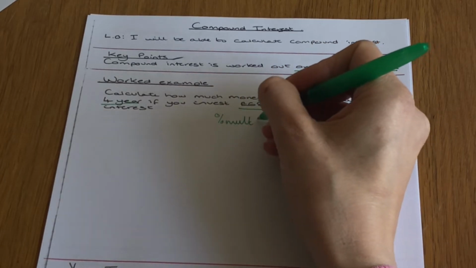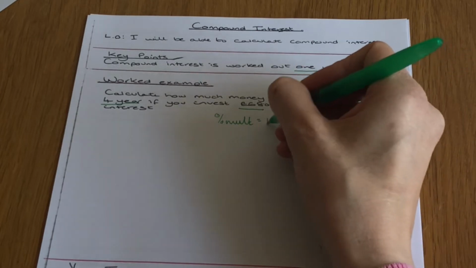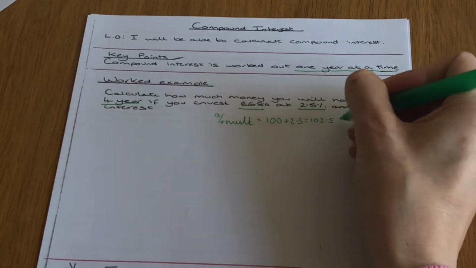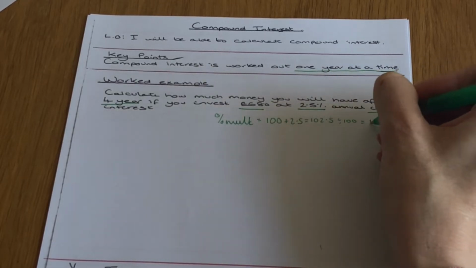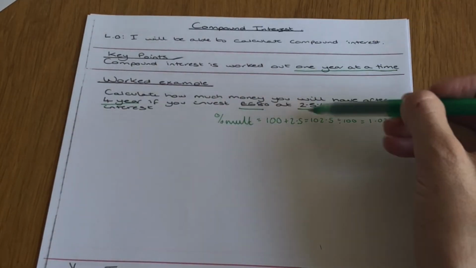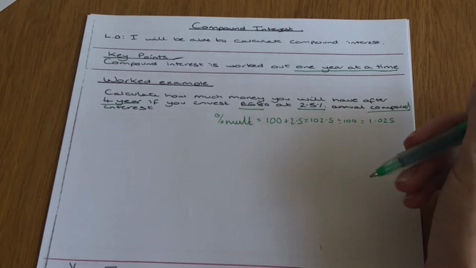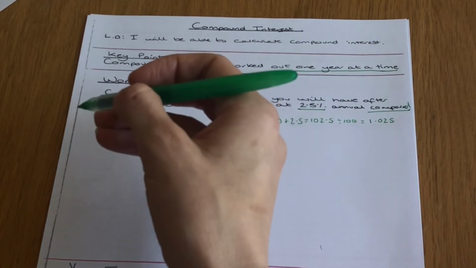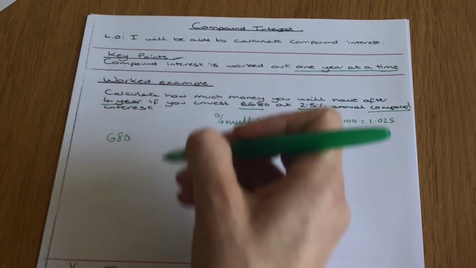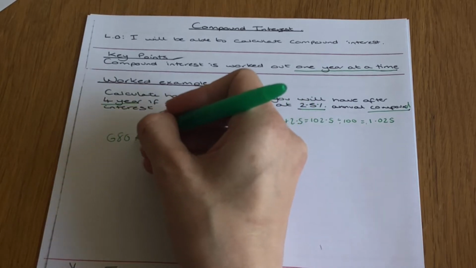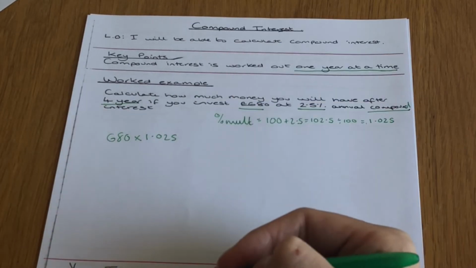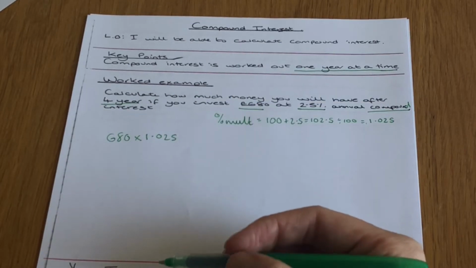So our percentage multiplier to increase by 2.5% would be 100 add 2.5 is 102.5. Divide it by 100 gives me 1.025. Now just be aware, you'll normally be dealing with very small percentages because this is what banks actually use. So we've got our percentage multiplier, so I'm going to do the amount. If I wanted to increase it by 2.5% for 1 year, I would times it by 1.025. That answer would tell me how much money I would have after 1 year.